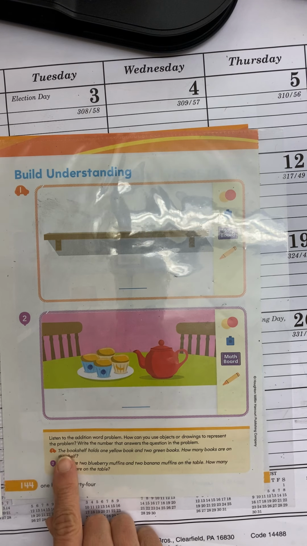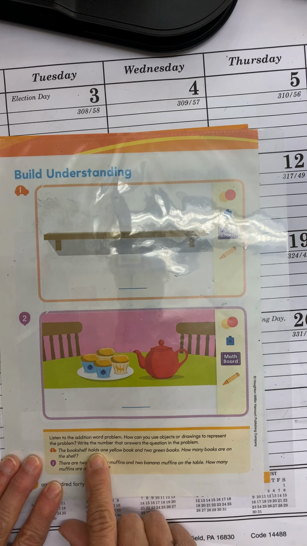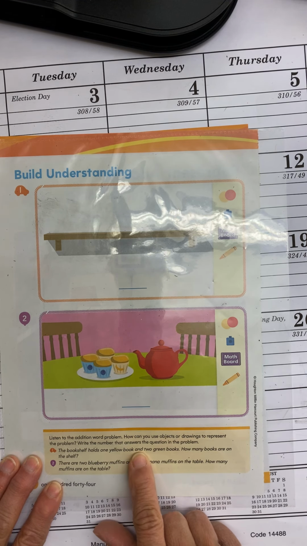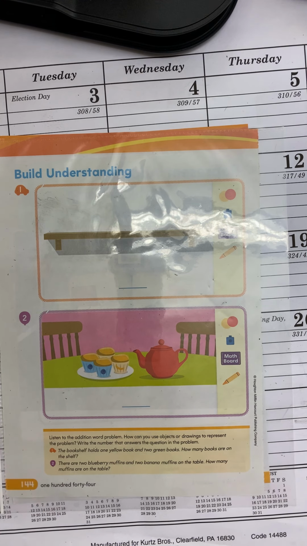It says, the bookshelf holds 1 yellow book. I have a marker. I think I will just draw my yellow. Oh, maybe I can't. This is not a dry erase marker, so I'm going to pretend this is yellow.